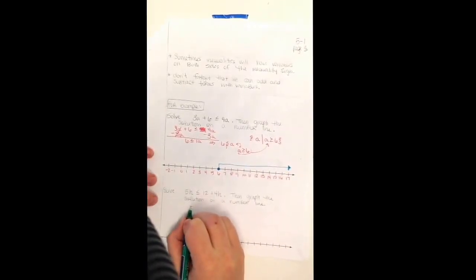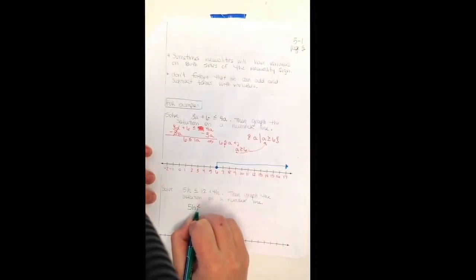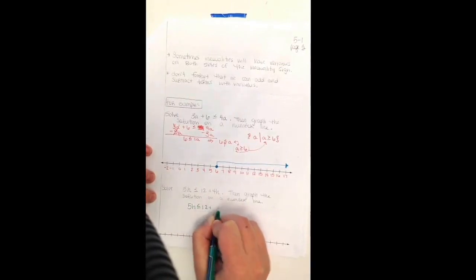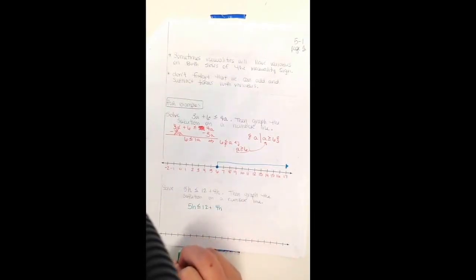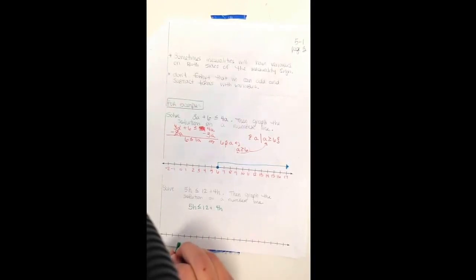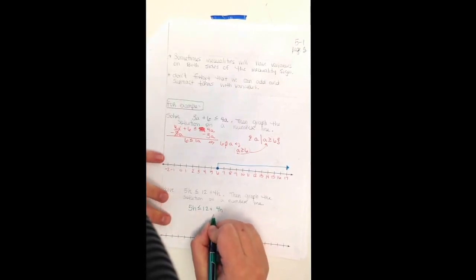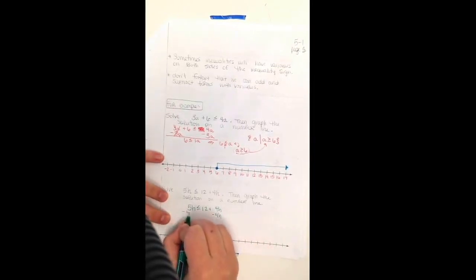Okay, so to solve this, I have 5h is less than or equal to 12 plus 4h. I know that I have to get all the h's on one side. I'm going to move the 4h because it's smaller, and I want it to stay positive. Remember, on your homework for today, it needs to stay positive. It changes things if it's not. So I'm going to subtract 4h from both sides.